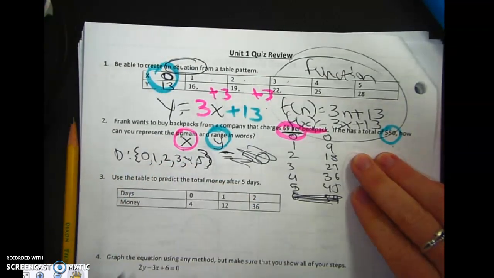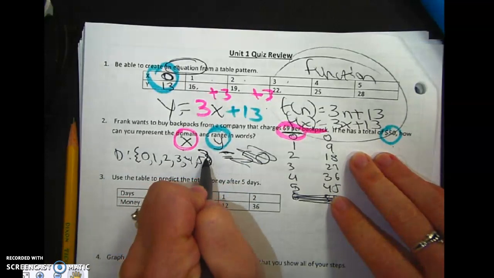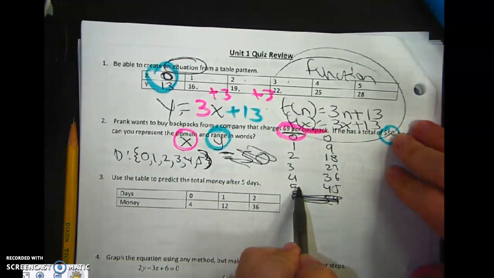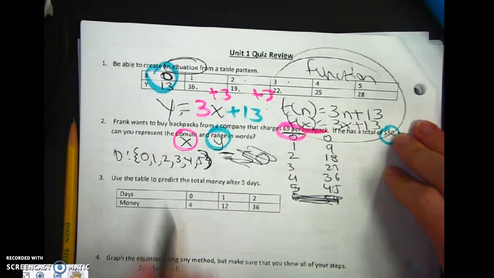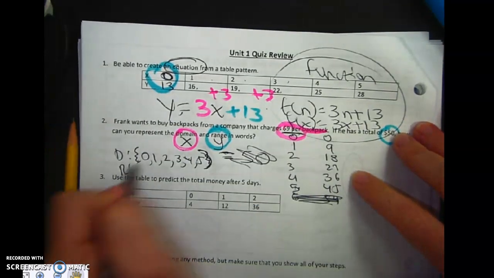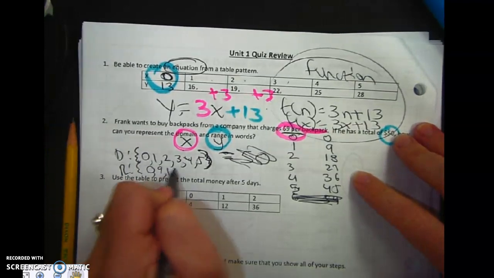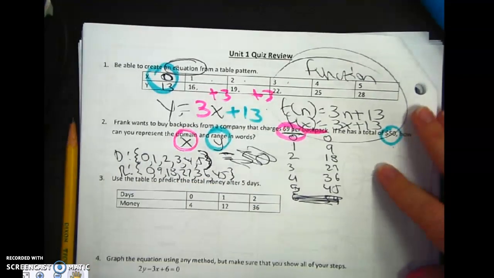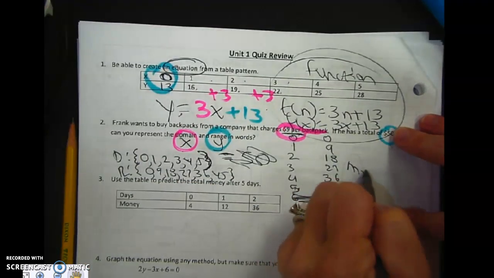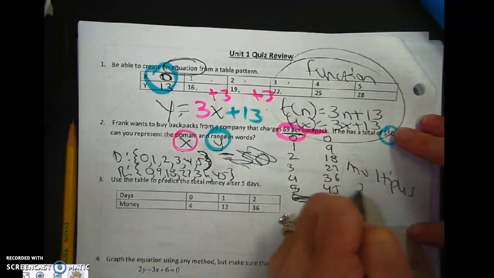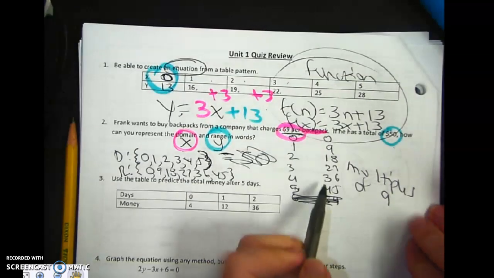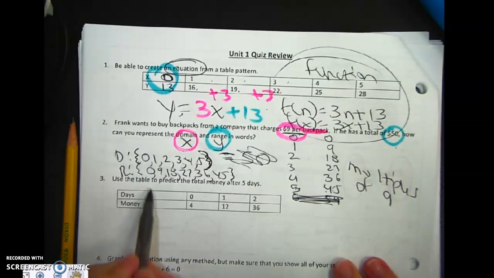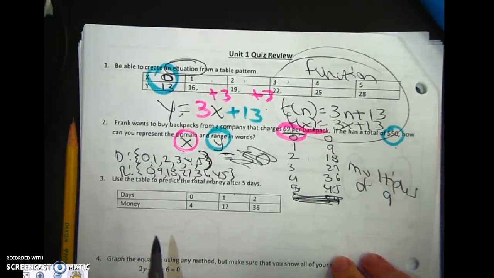Oops, set notation. Sorry, it's not my best work. I can't write that it's between 0 and 5 because you can't get half a backpack. So there's my domain, and my range would be 0, 9, 18, 27, 36, 45. In a sense, I could also say that those are multiples of 9 because I multiply by 9 to get the answer.